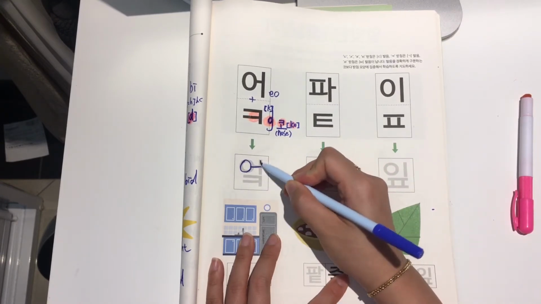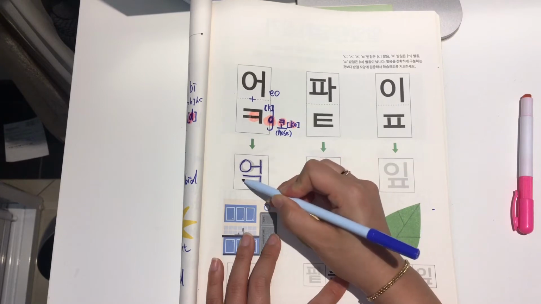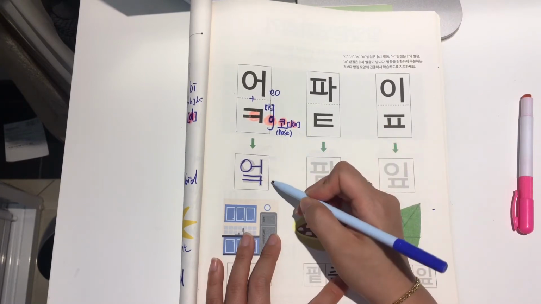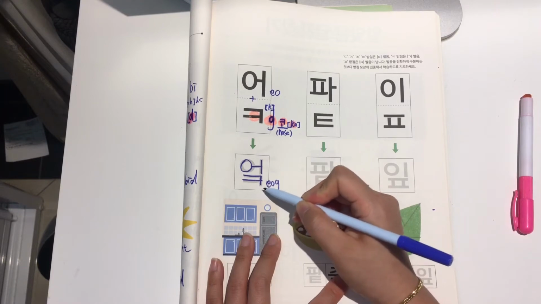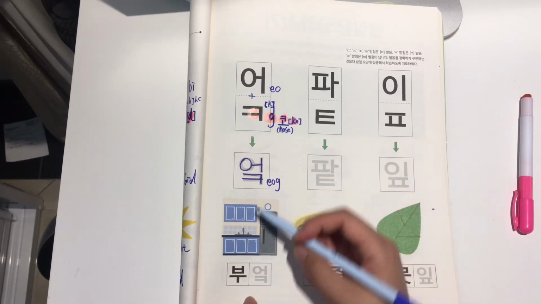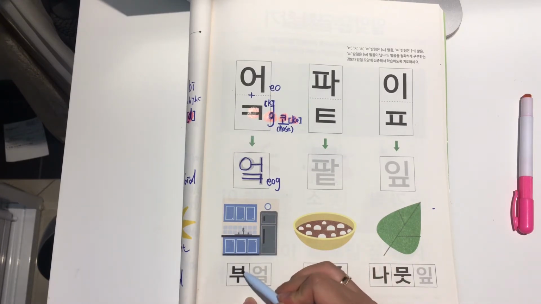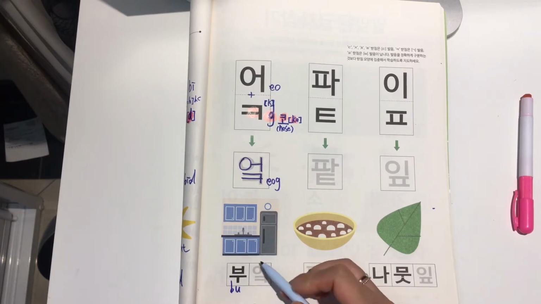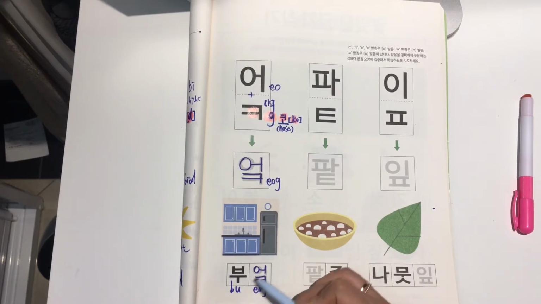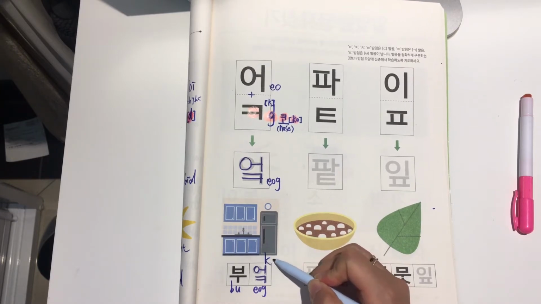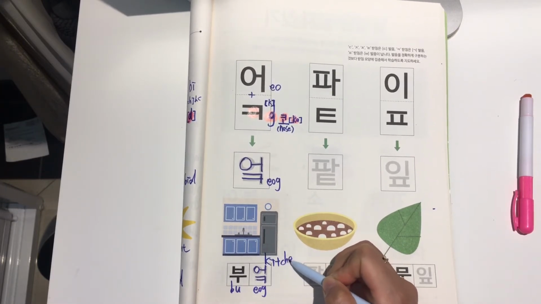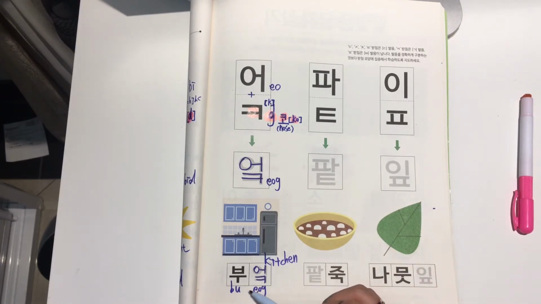ing plus plus ending consonants kyuk is ok. So here is, look at the picture below. 여기 아래 사진을 보시면 비읍 plus 우 is 부엌 is kitchen. Kitchen in Korean is 부엌.